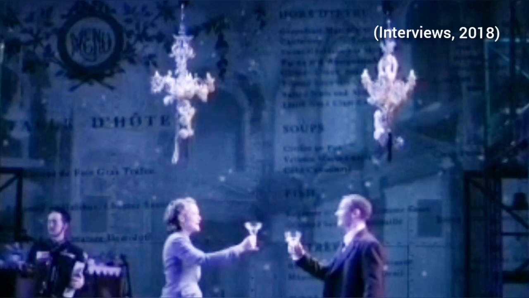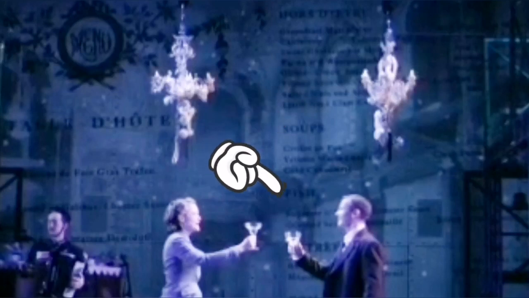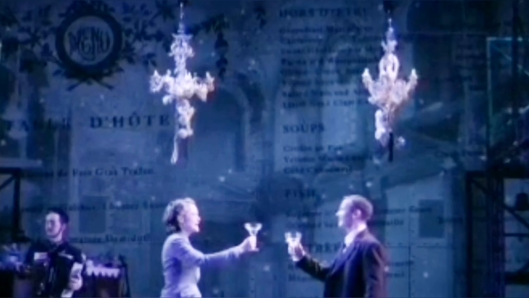Look closely at the image. You can see soups indicated here, and fish, and the general menu. Now look even more closely and you'll see windows and doors. The exterior of the building is also shown.